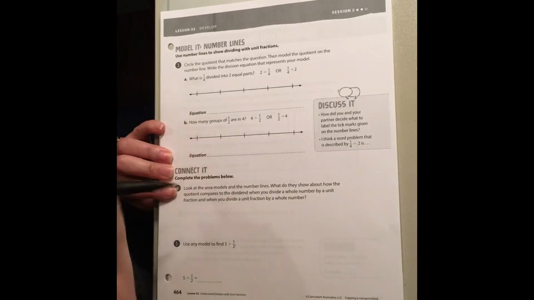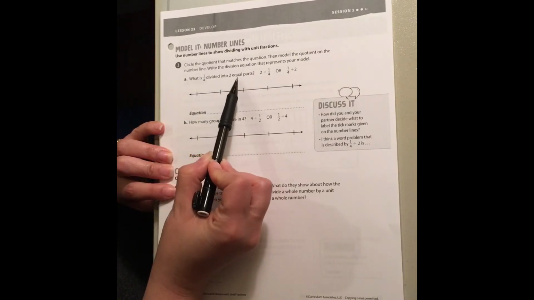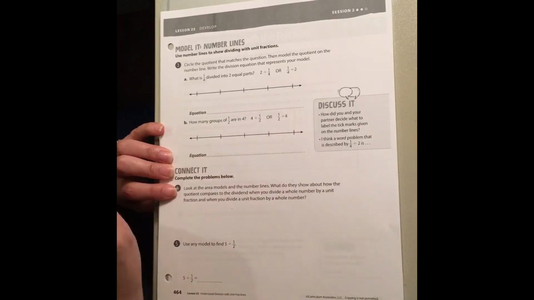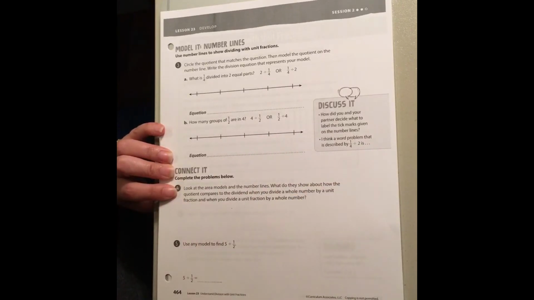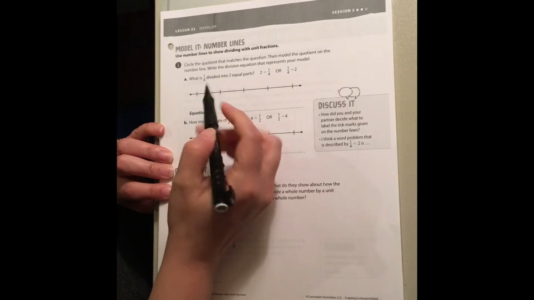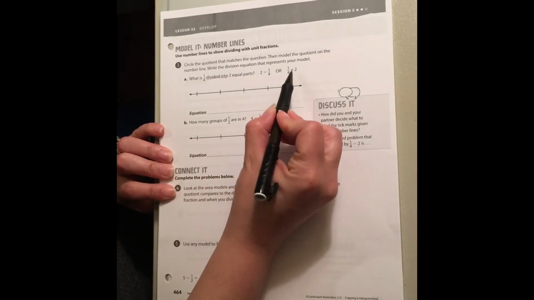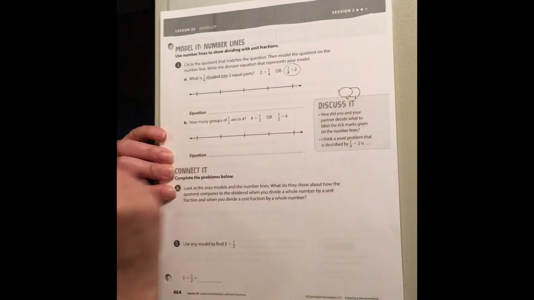So let's look at A first. What is 1/4 divided into 2 equal parts? Is that saying 2 divided by 1/4, or is it saying 1/4 divided by 2? Let's read through it again. 1/4 divided into 2 equal parts. So that looks like 1/4 divided into 2 equal parts. So this is what we're looking for. Now we need to model this on the number line.